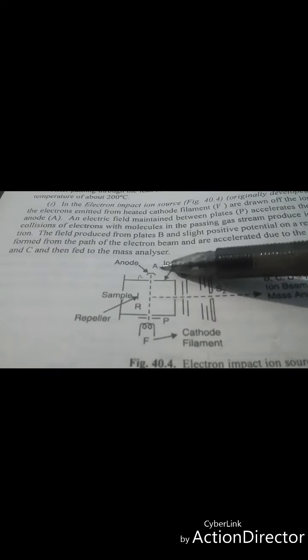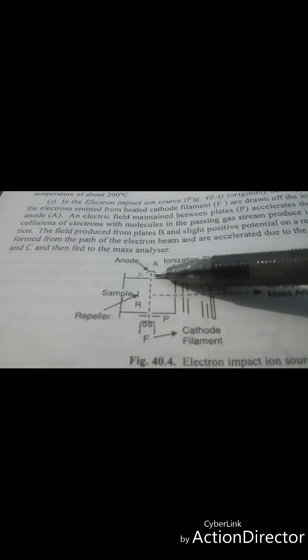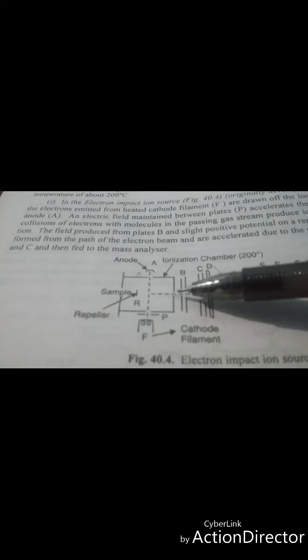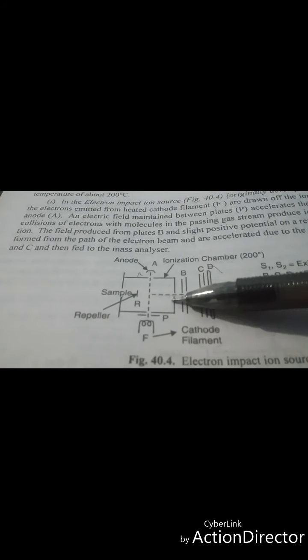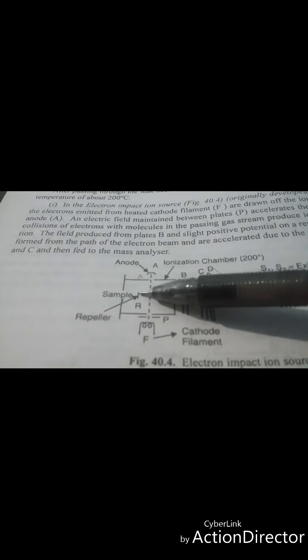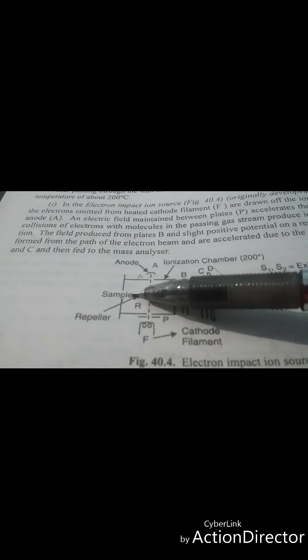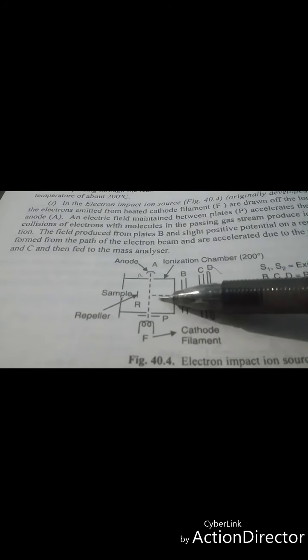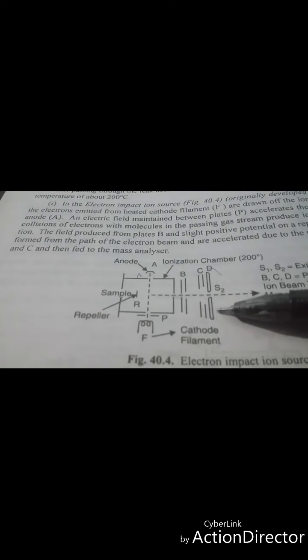You can see here the electrons are emitted from the cathode filament, and they are drawn off the ionization chamber to the anode, and an electric field is maintained between the plates to accelerate the electrons. Subsequently, the collision of electrons with the sample molecules in the passing gas stream will produce ionization and fragmentation.